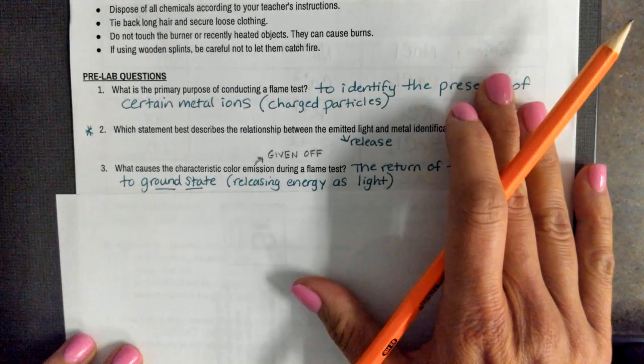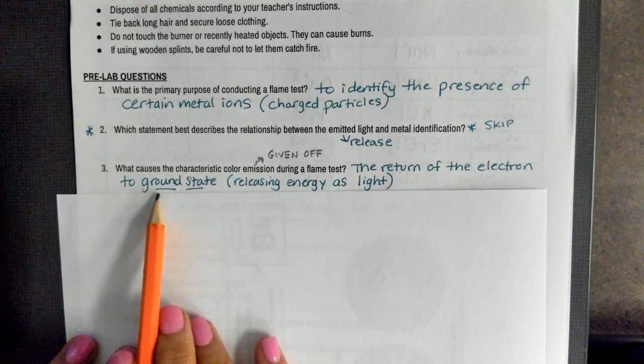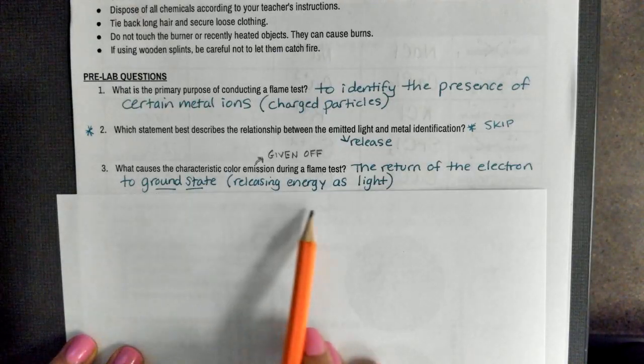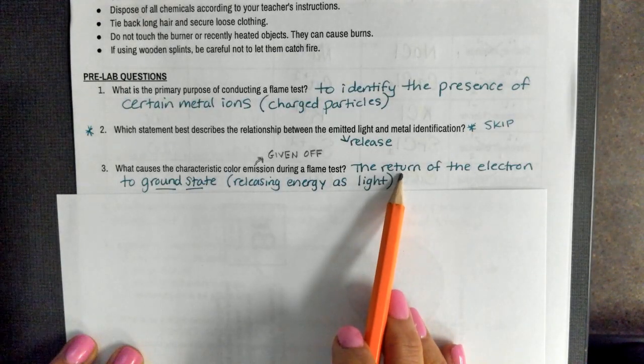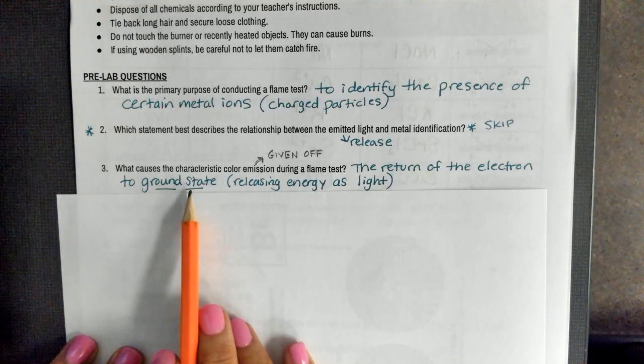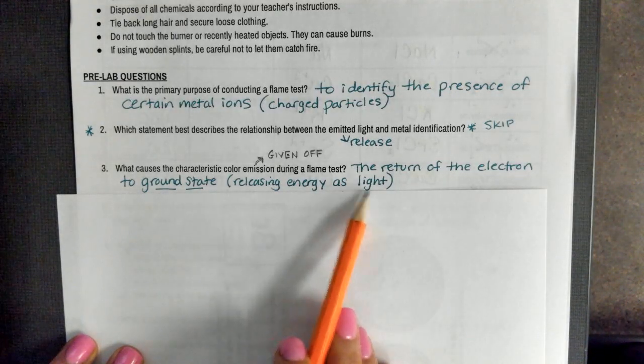So your answer for question 3 needs to be very specific, and it needs to be talking about how we see the color when the electron returns back to the ground state. It's releasing energy as light.